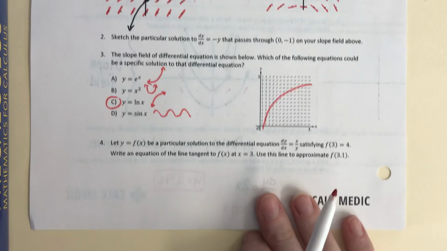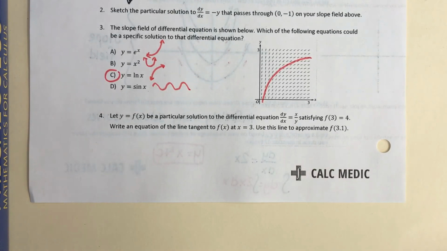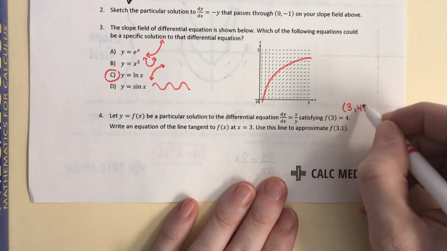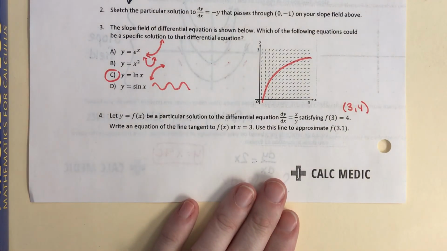Okay, last question, number 4. Let y equals f of x be a particular solution to the differential equation dy/dx equals x over y, satisfying f(3) = 4. So that means we have a point at (3, 4). Write an equation for the line tangent to f of x at x equals 3. We're going to use this line to approximate f of 3.1.